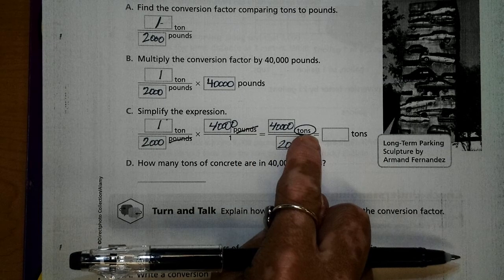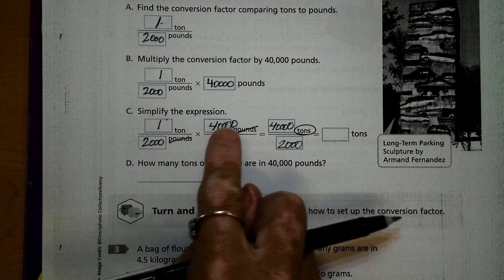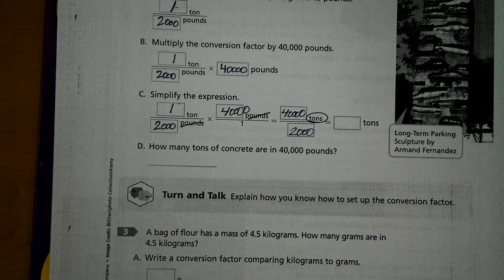And then my unit of measure is tons. So my pounds have gone away. The reason I'm saying this is important is that when you work on them on your own, the way you set them up is the way that you would end up canceling something out.